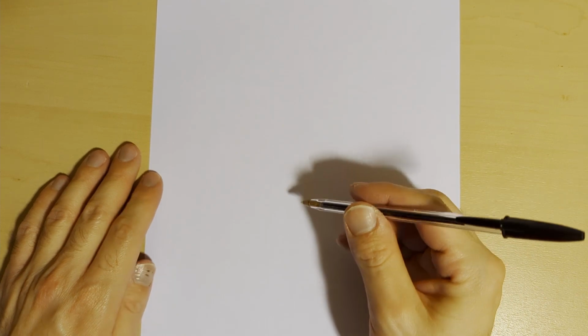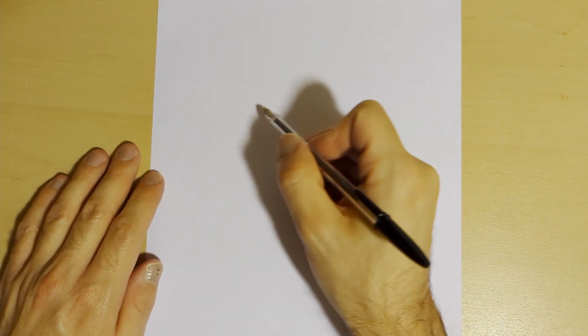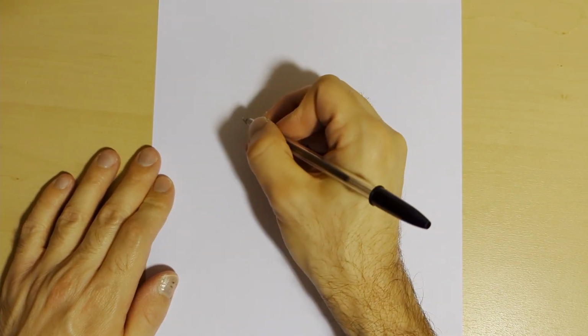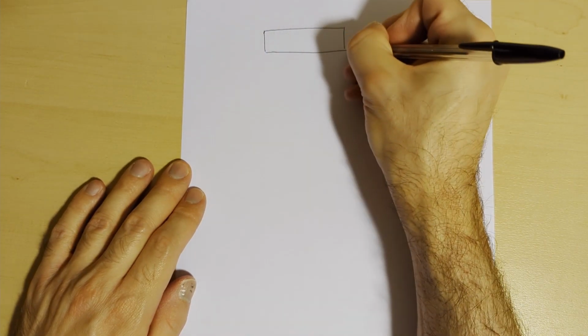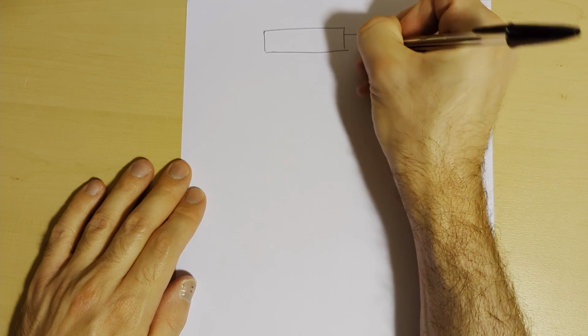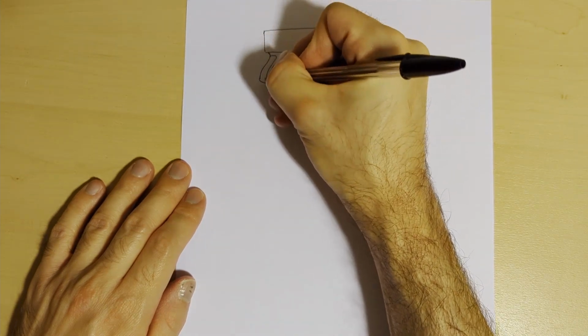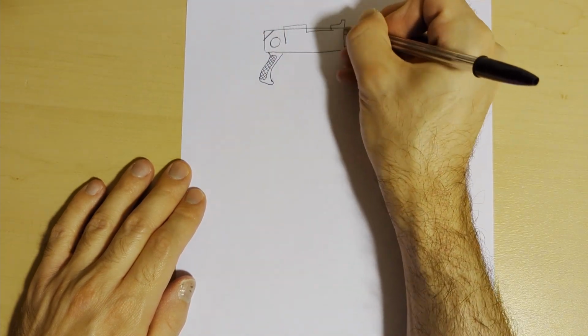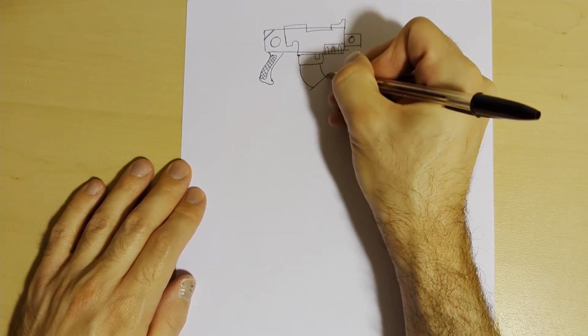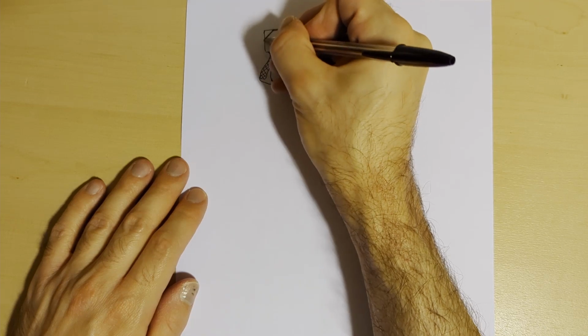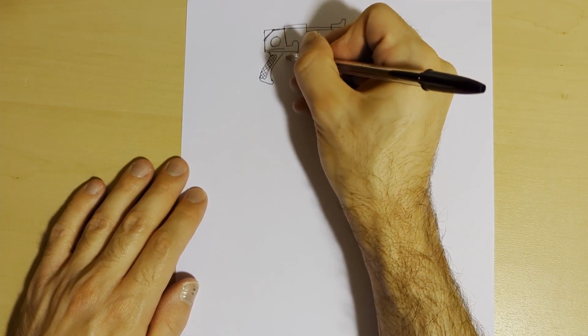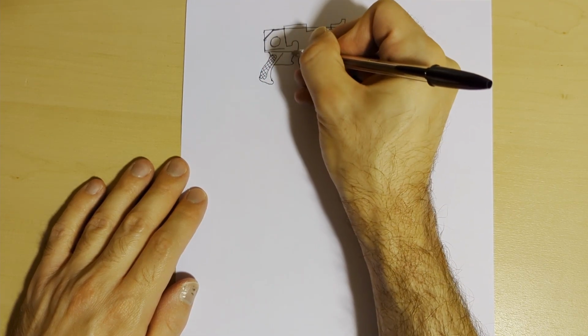Okay, so let's say we want to draw a bolter. It's basically a cube or a rectangle, but an extruded cube. Cylinder on the front, the grip, a sickle magazine. There we go. I could probably stand to look at some reference while I'm doing this, but I think you get the idea.